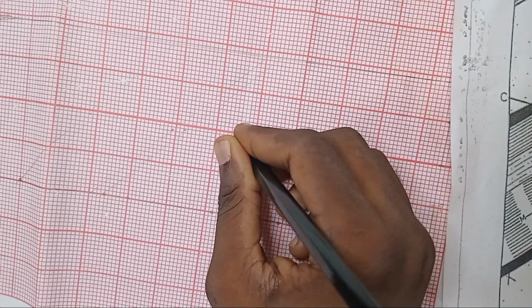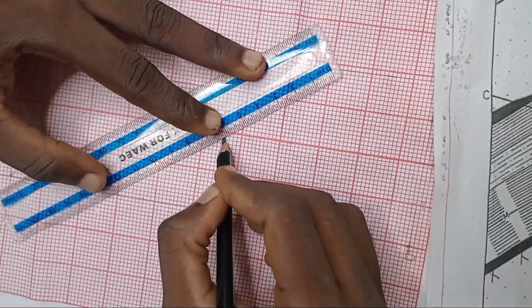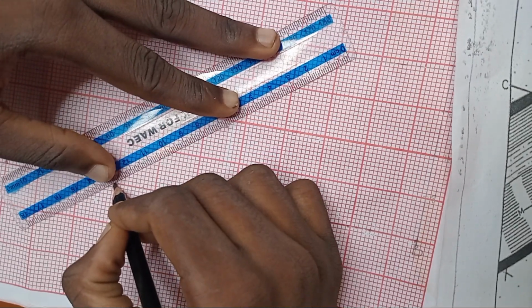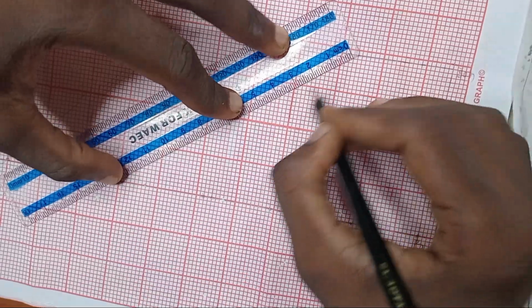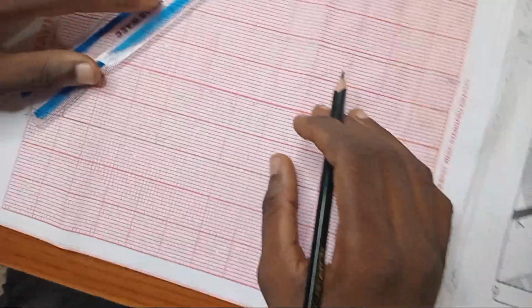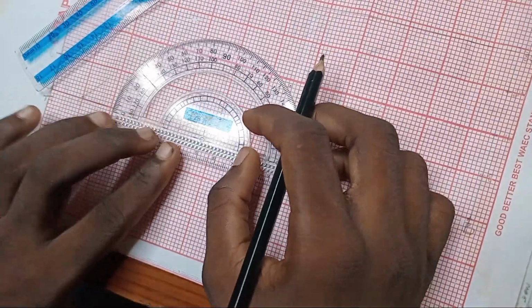Can you see? Because everything is dipping towards A. You can see I'm just stopping at the 30 meter, not taking it above it, so you don't have to clean later. Okay. 45 again.